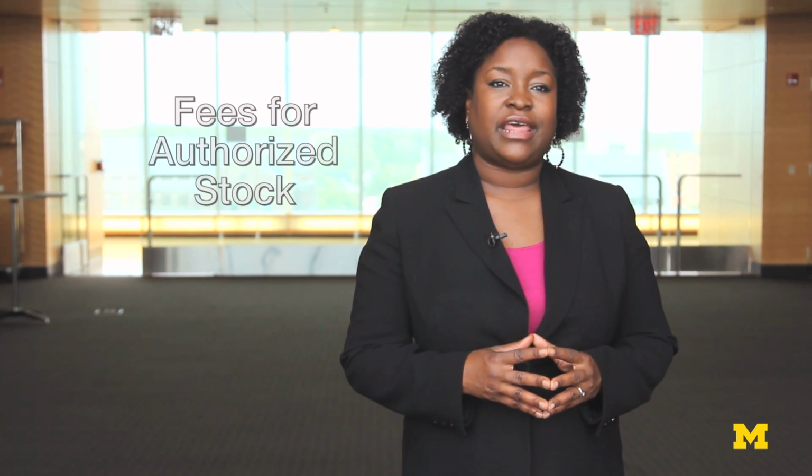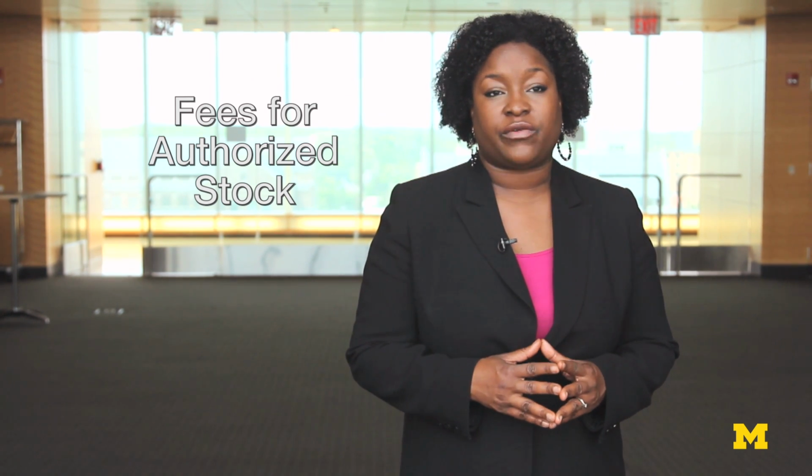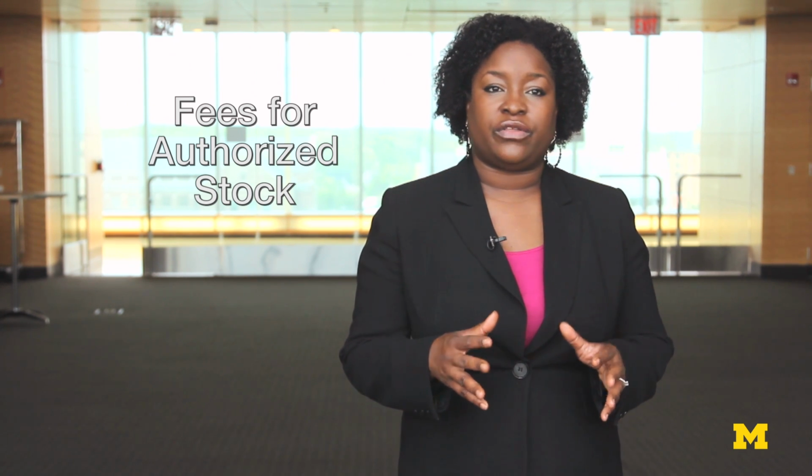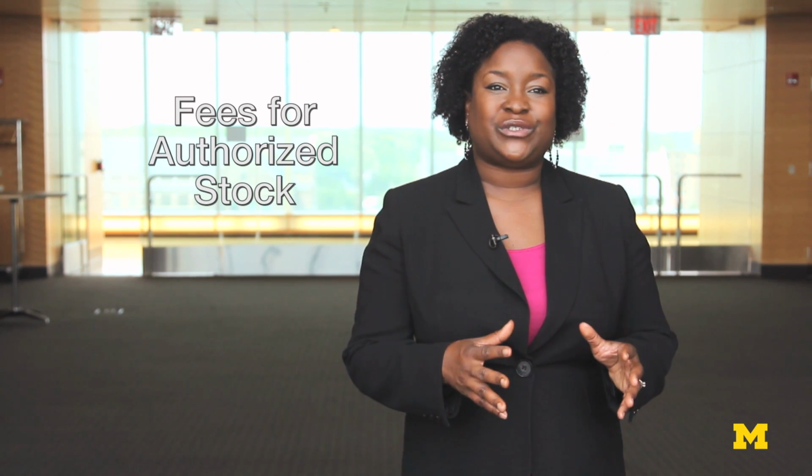Then you'll need to determine the total number of authorized stock for the company. The authorized stock is the amount of stock that the company has determined is available for issuance to shareholders. Typically, startup companies that will eventually become venture-backed choose between 10 million and 15 million shares of stock. Just keep in mind that the filing fees may be higher if you select a higher amount of authorized stock. So understand for the jurisdiction in which you're filing the articles or certificate, the fees that are associated with the authorized stock selected.